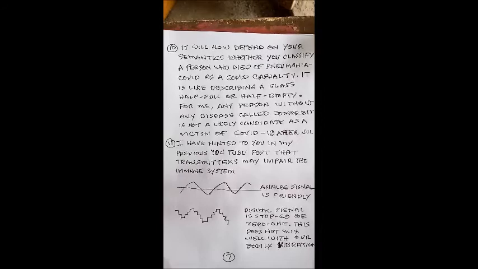Continuing, it will now depend on your semantics whether you classify a person who died of pneumonia, COVID, as a COVID casualty. It is like describing a glass half full or half empty. For me, any person without any disease called comorbidity is not a likely candidate as a victim of COVID-19 after July 13. That is very plain from the book published by Gibson.